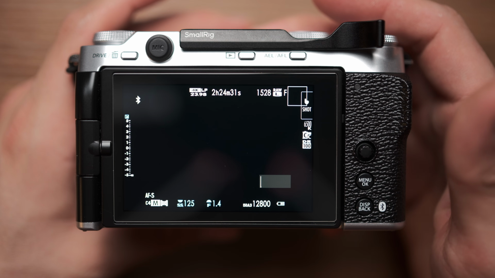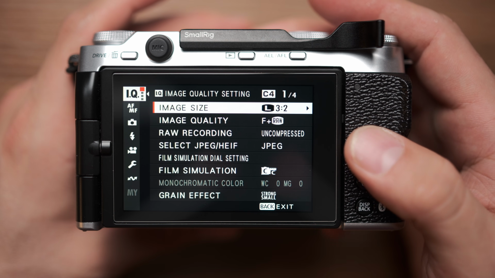The film simulation dial does have some minor customization available, but it's rather limited and not at all related to custom film recipes. To program these settings, you're going to press the menu button and navigate to page 1 of the image quality menu.